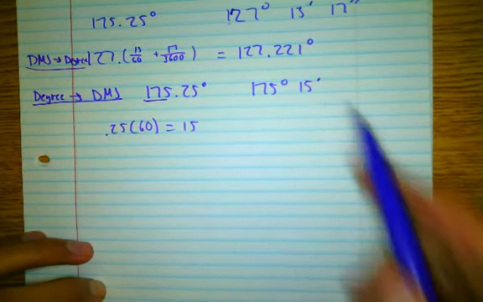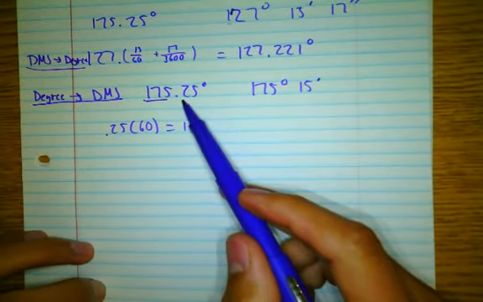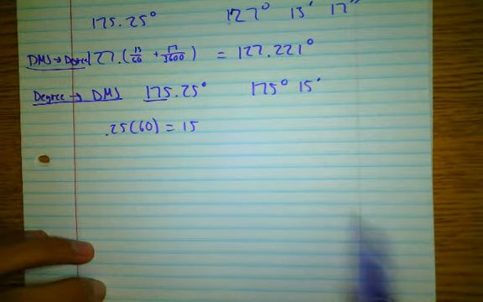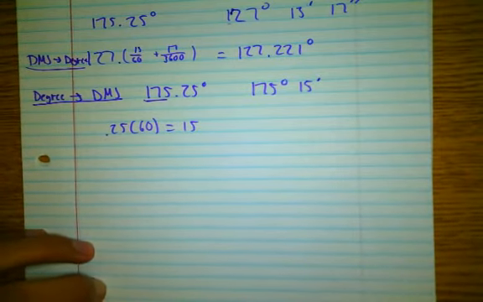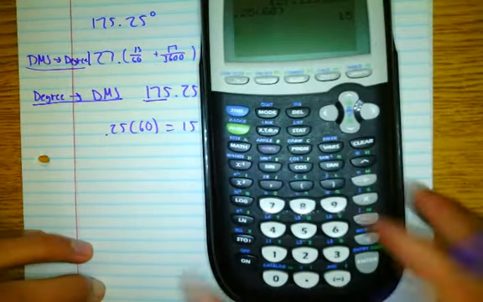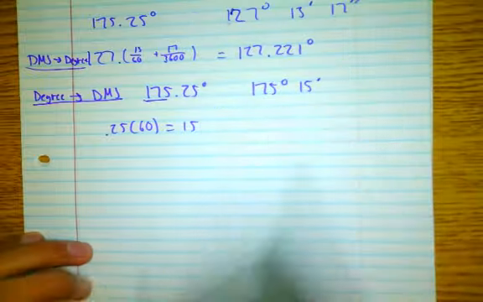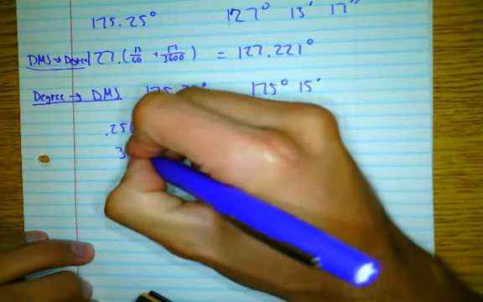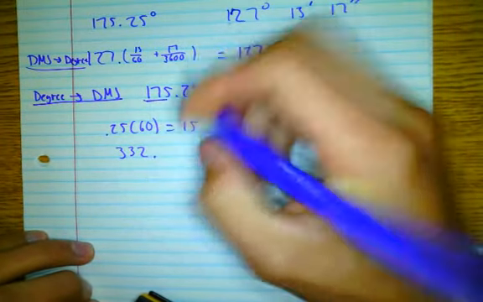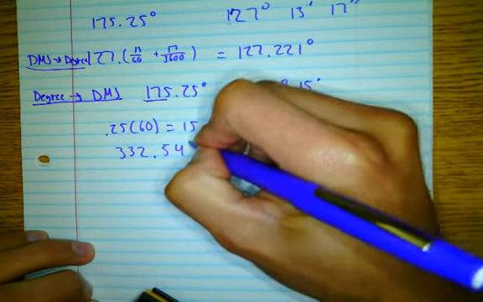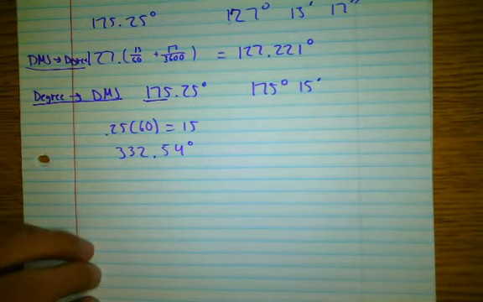Alright. Let's try another one. What if I have 332.54 degrees? Okay? We have the degrees already, right? 332. How am I going to find my minutes? 0.54 times 60. Agreed? So I'm going to say 0.54 times 60.